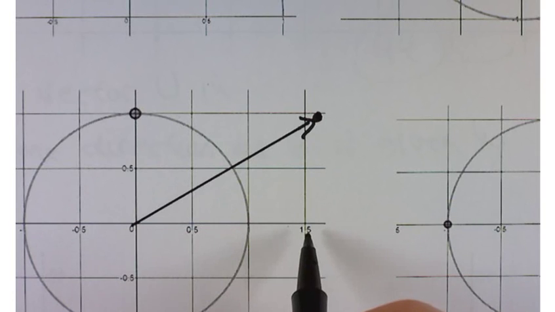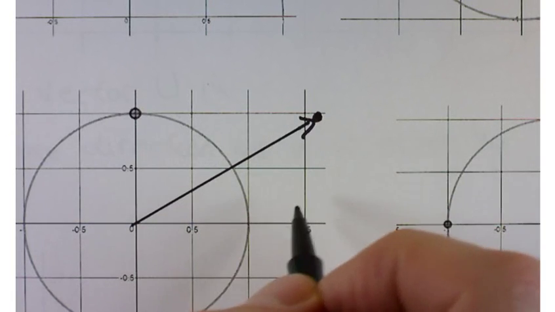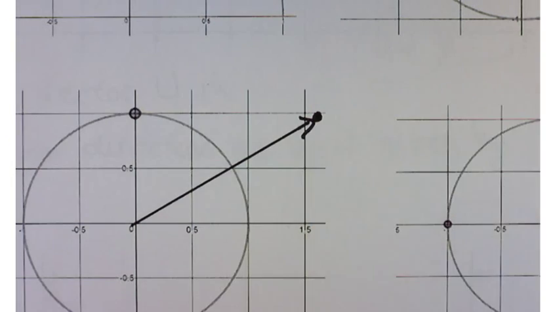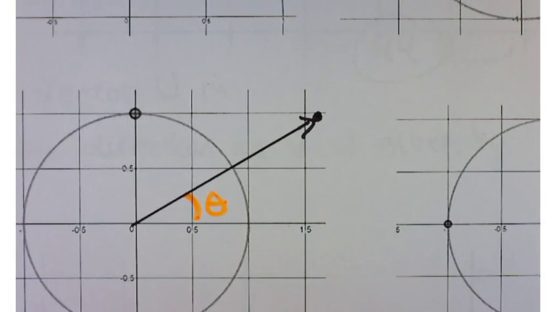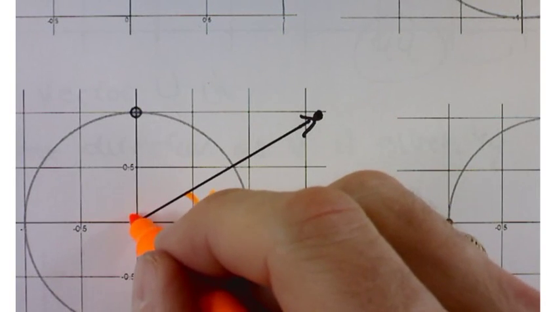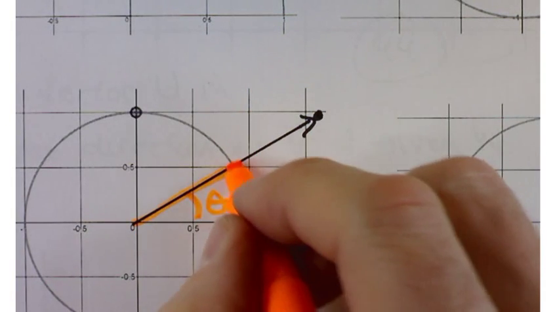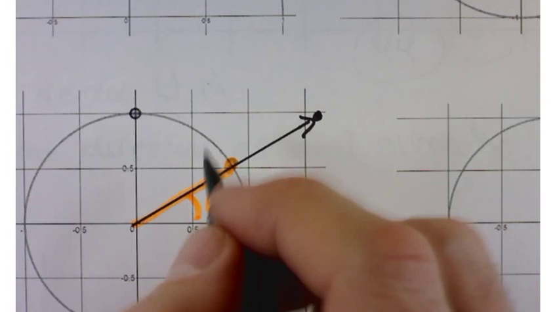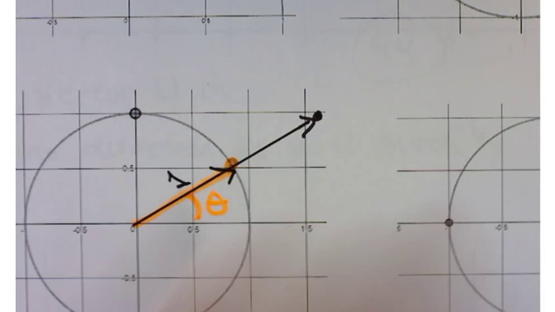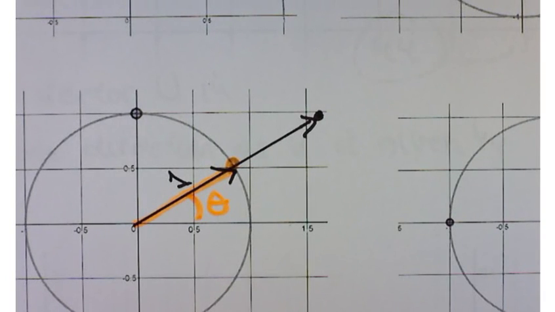It'd be 1.5 squared plus, call it 1 squared. Take the square root of that, and that'd be the length of this. A unit vector says, let's scale this so that the length of it is 1. So it's still going to point in the same direction at some angle theta, but it's not going to be as long. It's going to stop right here, so that if you calculate the length, it would be exactly 1 unit long. So that's what a unit vector is doing.